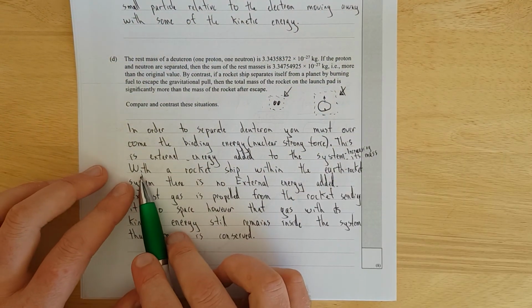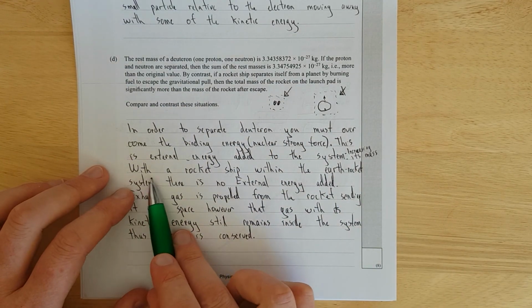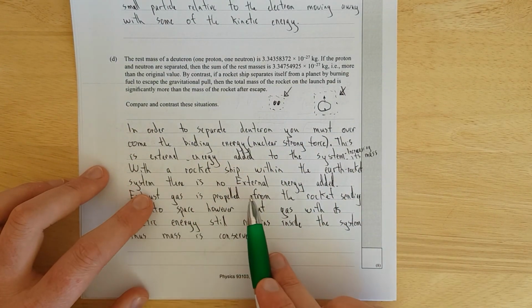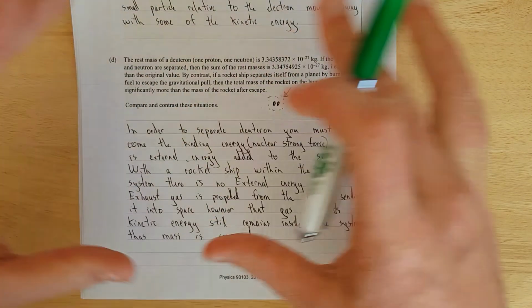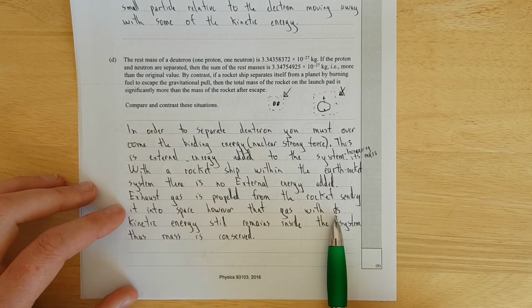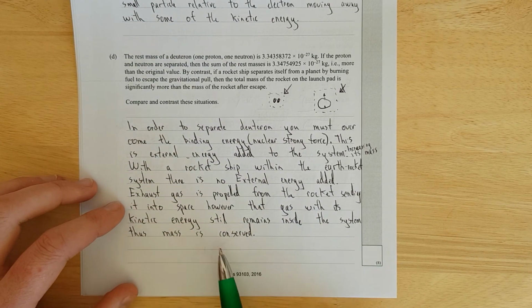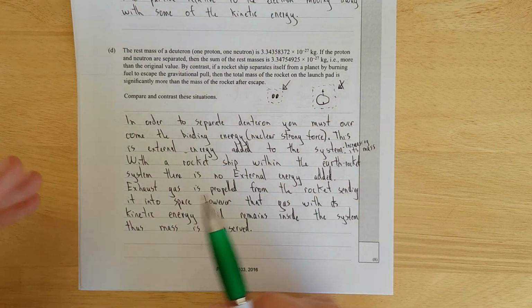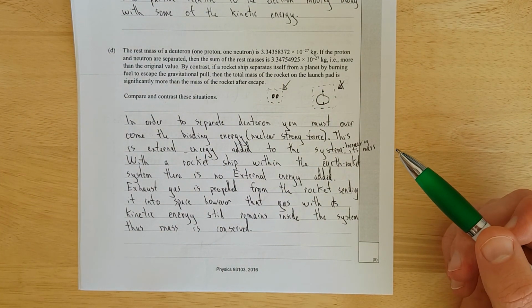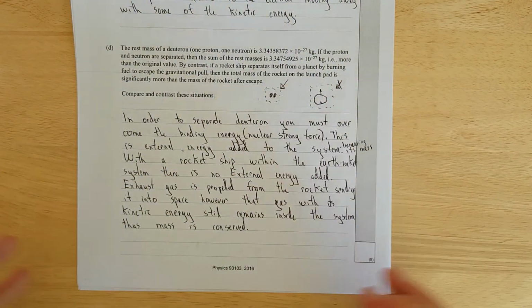With the rocket ship within the Earth rocket system, I got to the end and figured that out. There is no external energy added. I mean, you could draw a picture around it. Exhaust gas is propelled from the rocket, sending it into space. However, the gas with its kinetic energy still remains inside the system, thus mass is conserved. So that's kind of the only difference. For atoms, you've got to put energy in. For rockets, it's contained within the system.